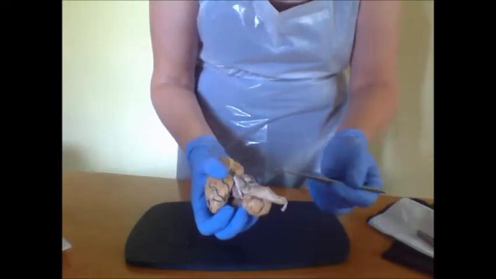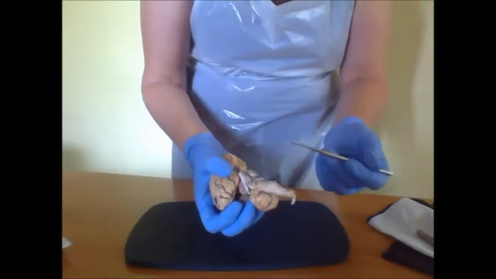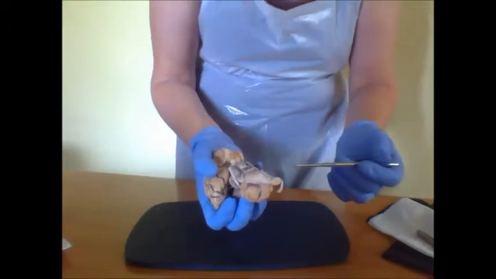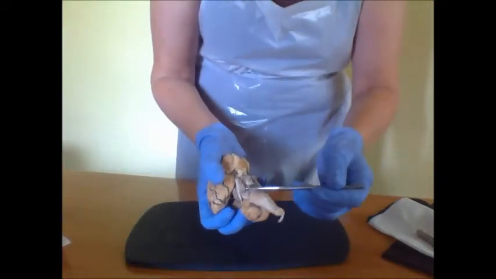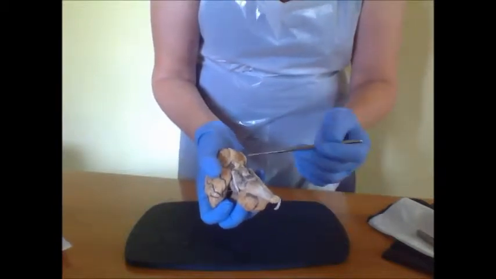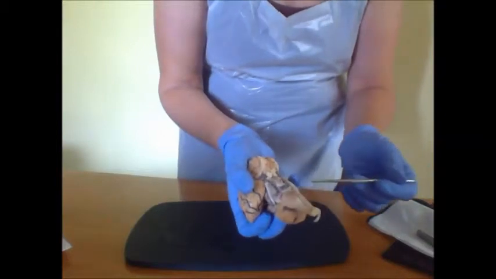Then we would also have the following nerves of the vestibulocochlear and glossopharyngeal, the vagus, accessory, and hypoglossal nerves would all extend out from the inferior side of the pons and laterally to the medulla oblongata.